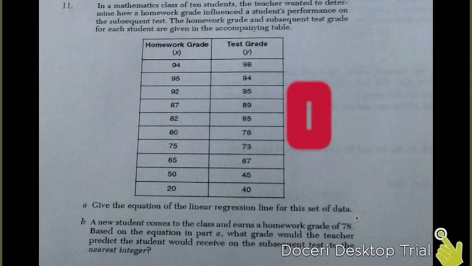In a mathematics class of 10 students, the teacher wanted to determine if a homework grade influenced subsequent test grades for each student. This is given in the accompanying table, okay?